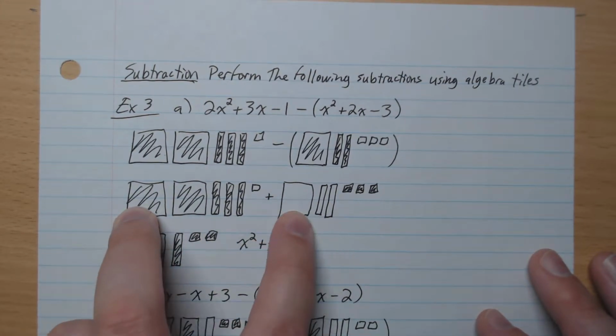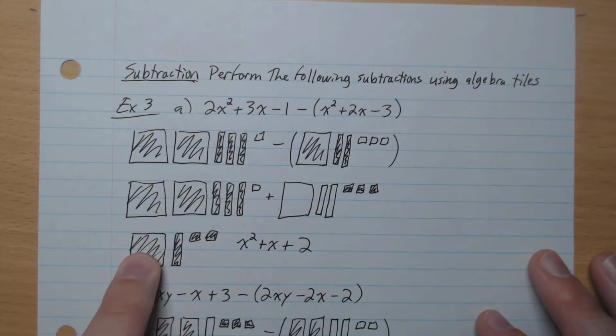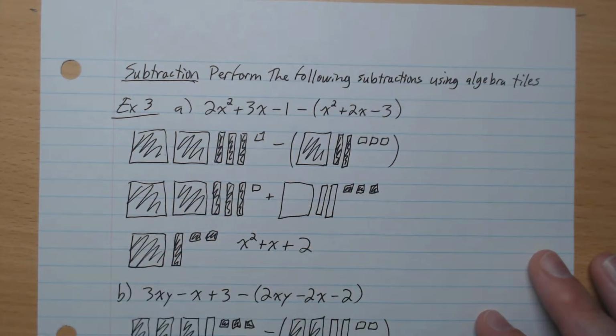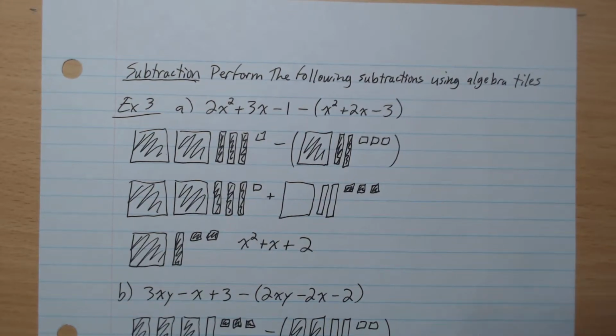So x squared minus x squared, 1x squared remaining. 3 minus 2, so 1 remains. Negative 1 plus 3, so 2 remains. So we have x squared plus x plus 2.